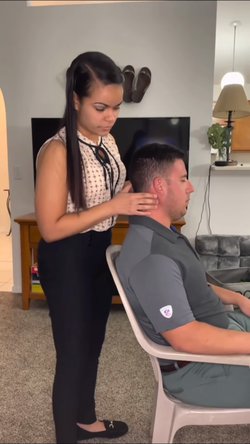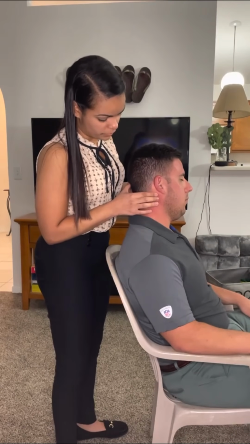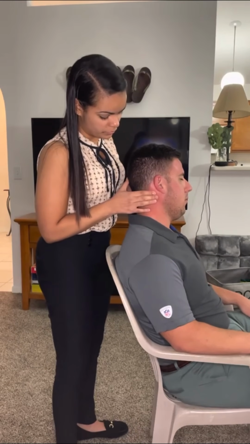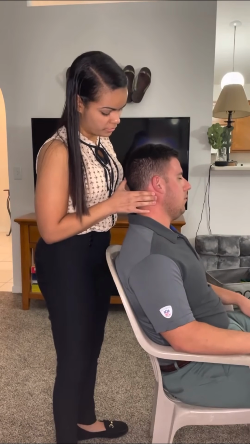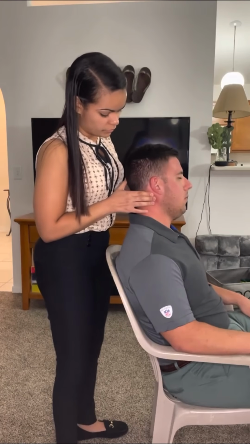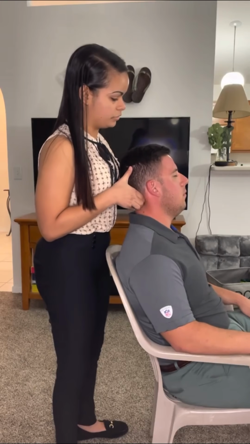If the atlas and C2 seem fine, you come to the lowest part of the occiput, the mastoid and the atlas, start palpating, start rotating, and at the same time start challenging the occiput.